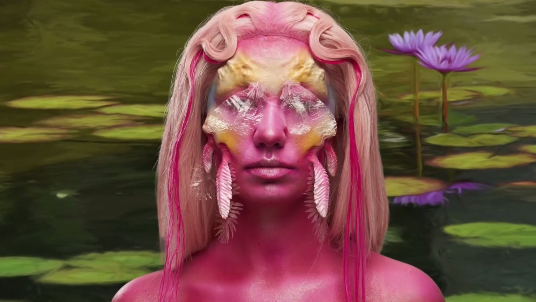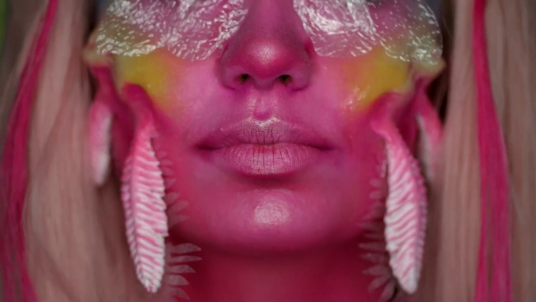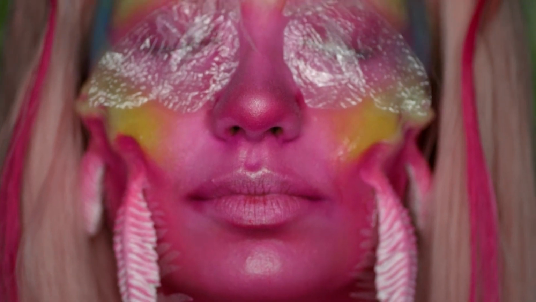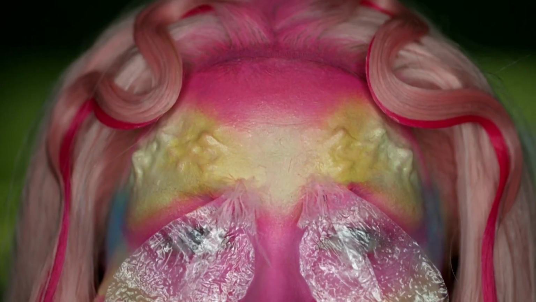My character is called Belle. She lives in her pond, scared of the outside. This character is very shy, like how I was when I was a kid. Let's have a look at those prosthetics.